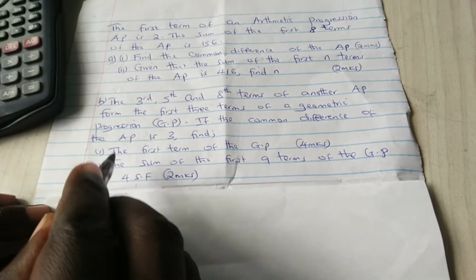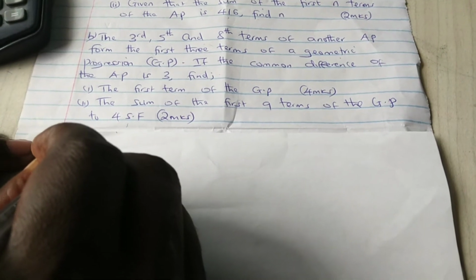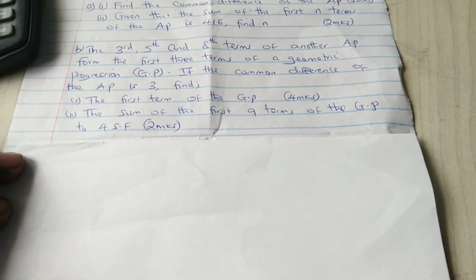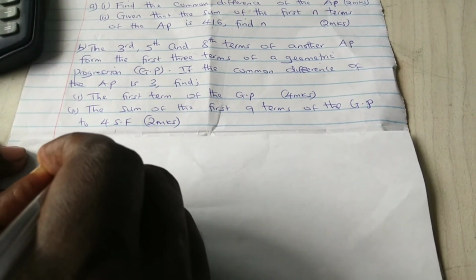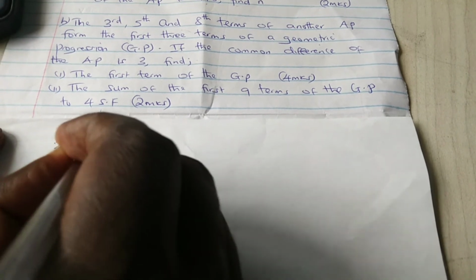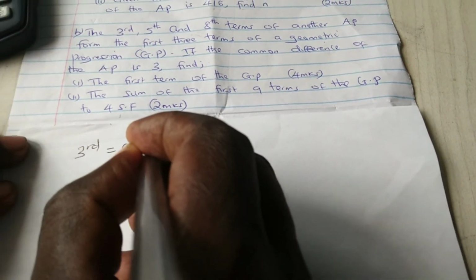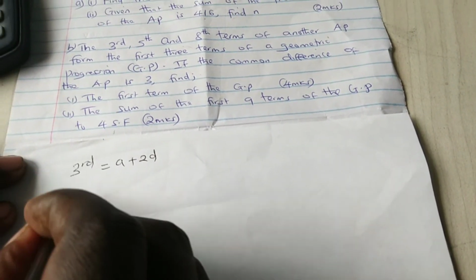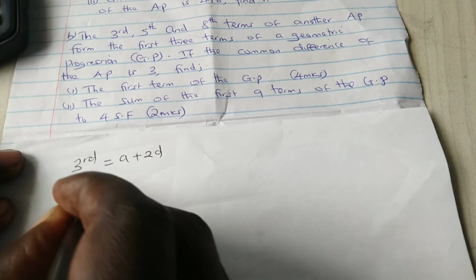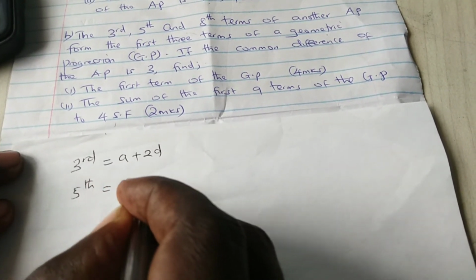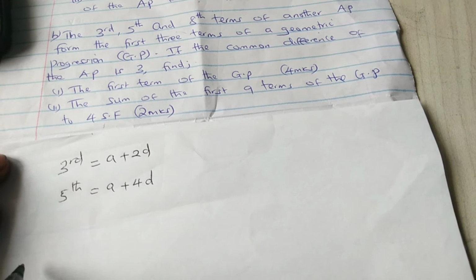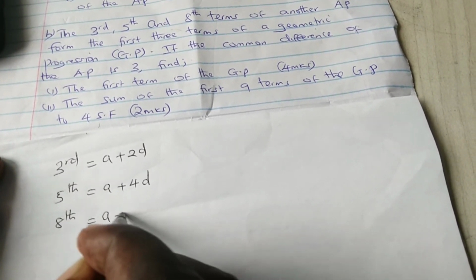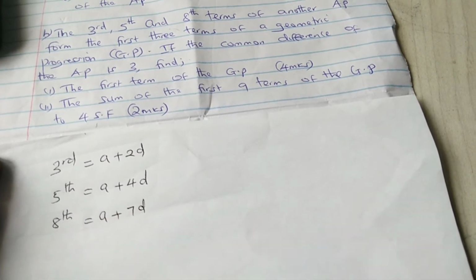We know this is an AP again, but we are moving from AP to GP, but first we have to form the terms. In this case, the third term is going to be A plus twice the common difference. Then we have the fifth, which is going to be equal to A plus 4 times the common difference. Then of course the eighth, which is going to be equal to A plus 7 times the common difference.